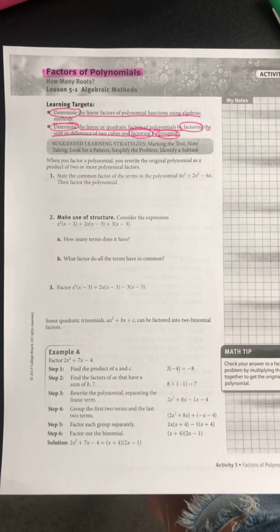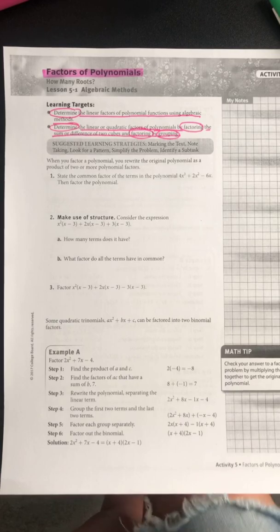Let's start with number 1. It says when you factor a polynomial, you rewrite the original as a shoot, I don't know where I was at. My dad called and I had to answer.